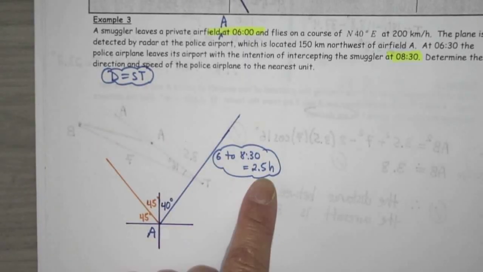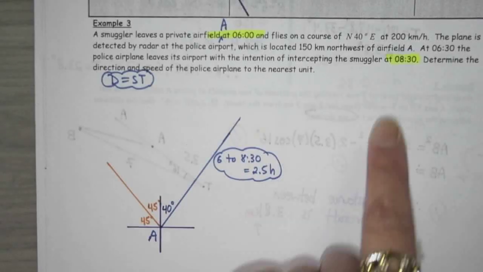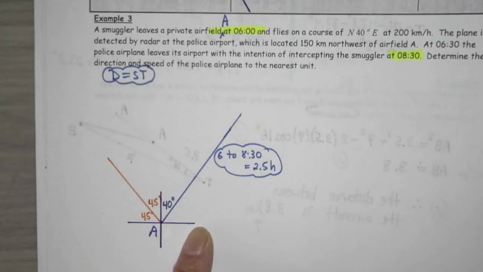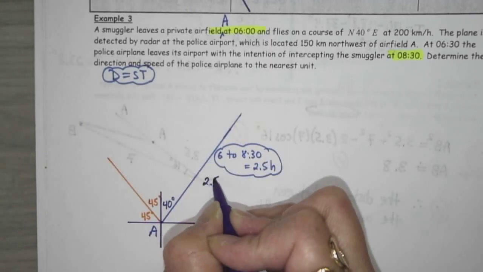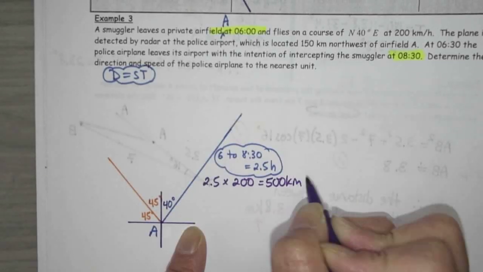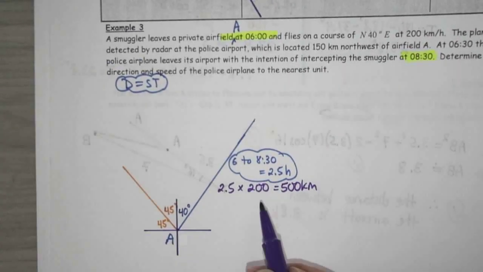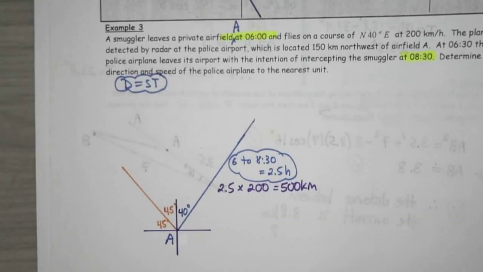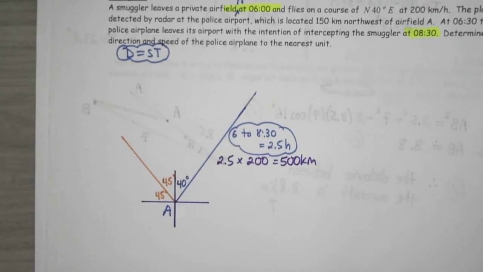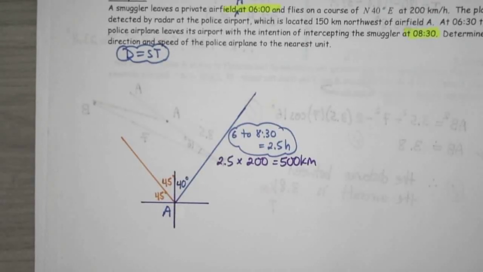And we know that you're traveling at 200 kilometers an hour. So 2.5 times 200 kilometers an hour, which would get me 500 kilometers. That's my distance is speed times time. So this distance here is 500 kilometers long. Is that okay? They do assume that you can do some of the basic speed, time, distance calculations. We did that way back in grade 9. Distance is speed times time.